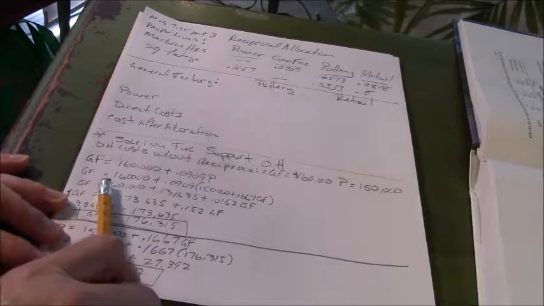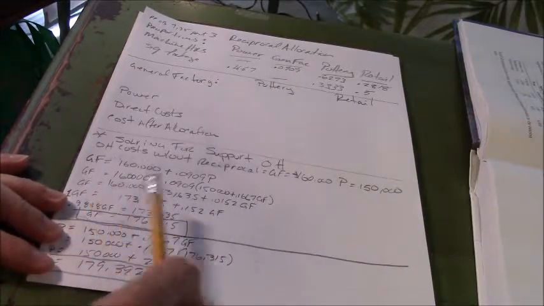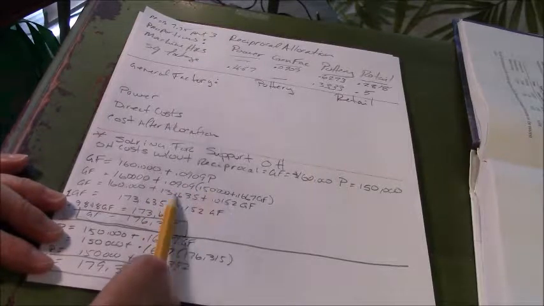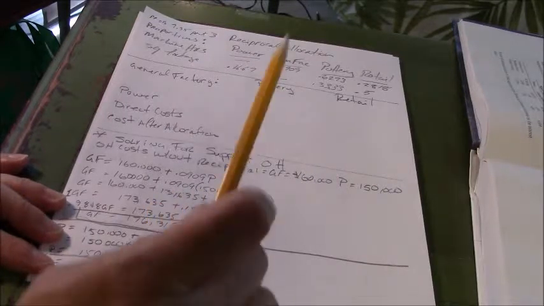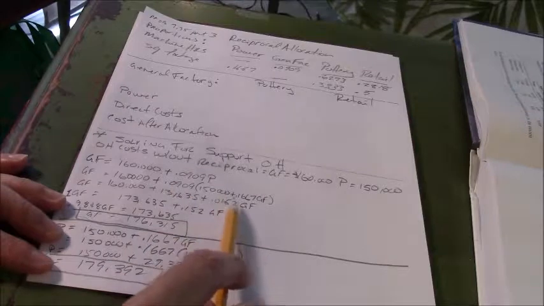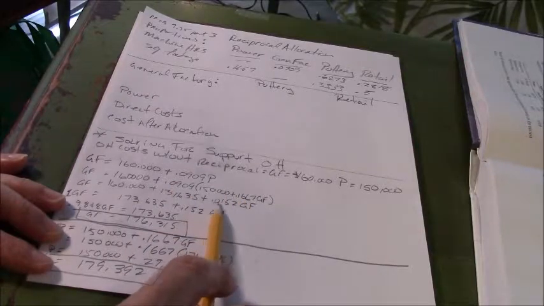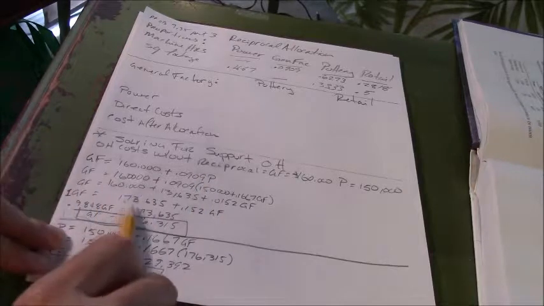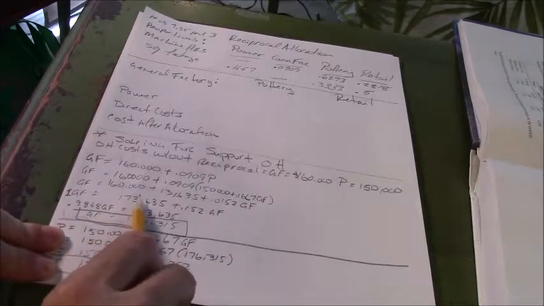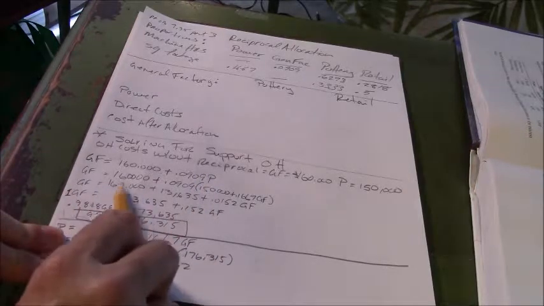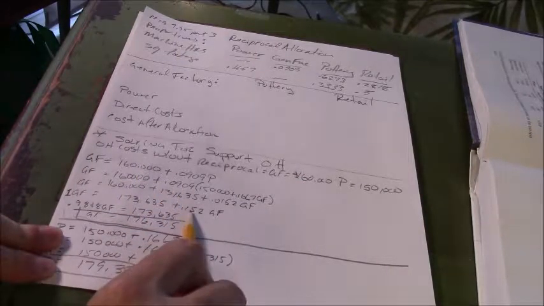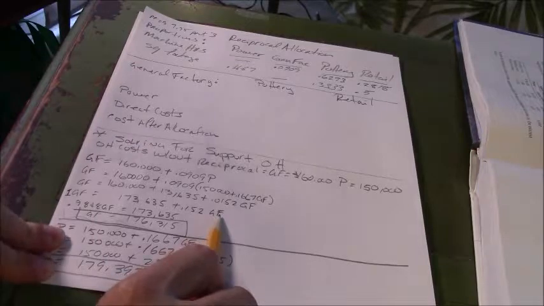And just go through, 160,000 plus 0.0909 times 150 is equal to 13,635. 0.0909 times 0.1667 is 0.015, and so we've distributed that, and now we end up with 173. If you add 160 and the 13,635, you get 173,635 plus 0.015 GF.